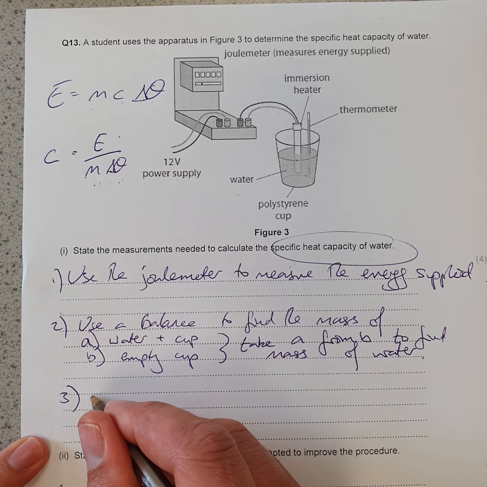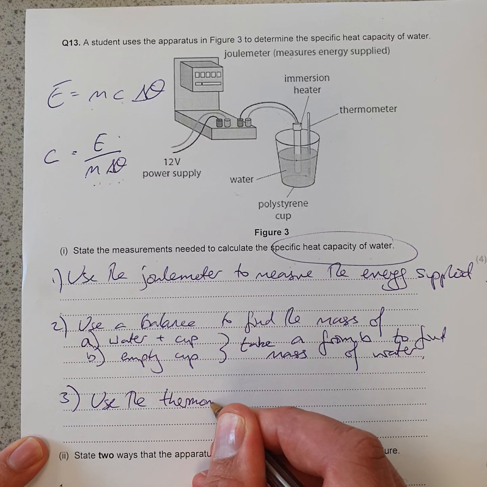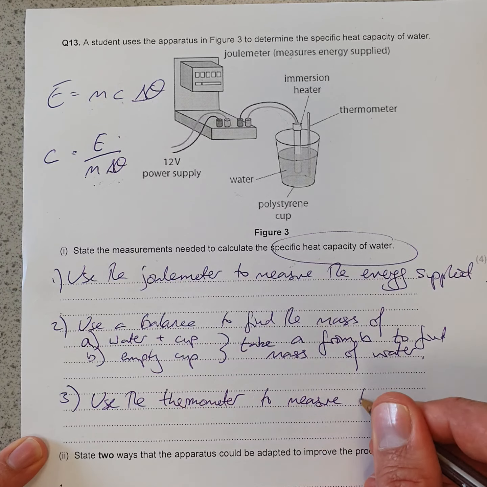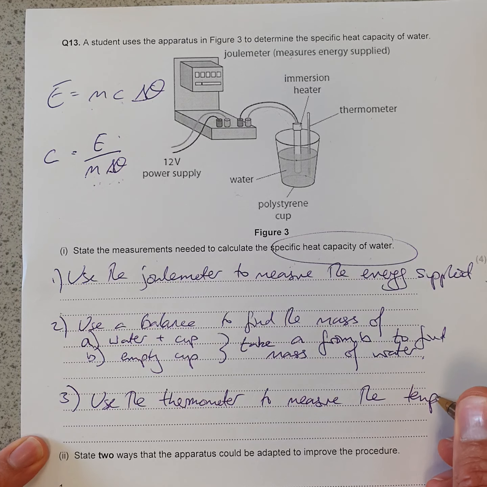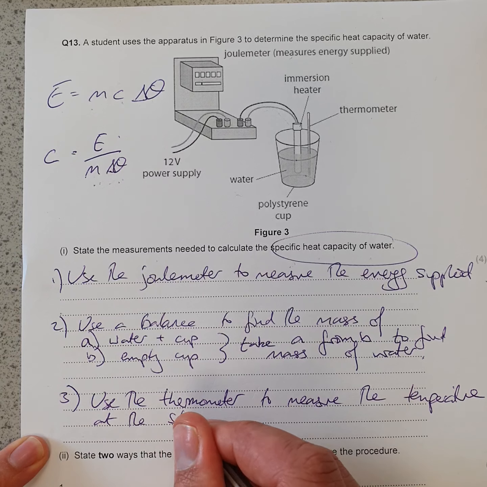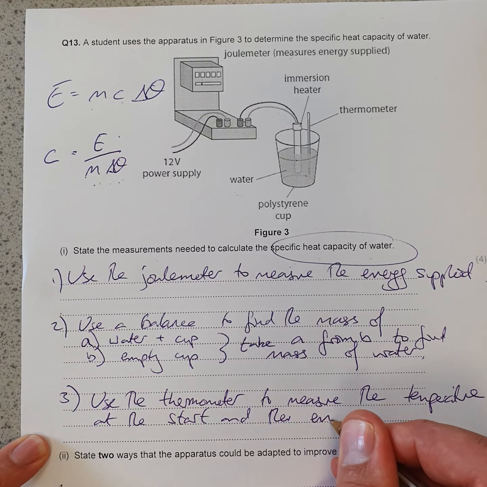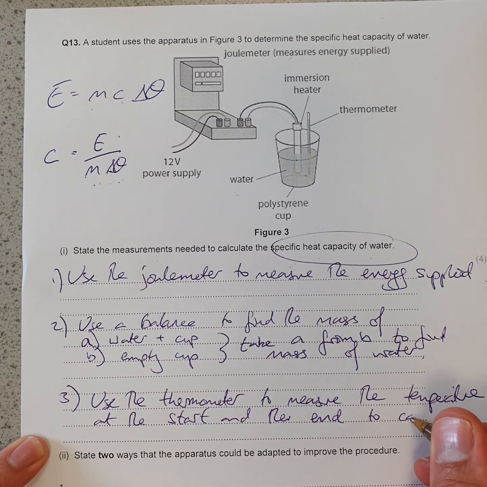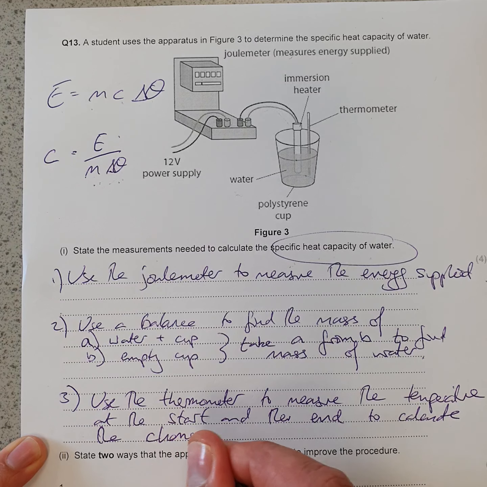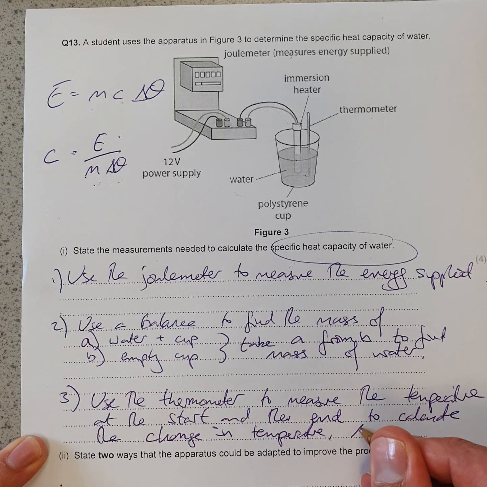So we're going to say use a thermometer to measure the temperature at the start and the end to calculate the change in temperature, comma, delta theta.